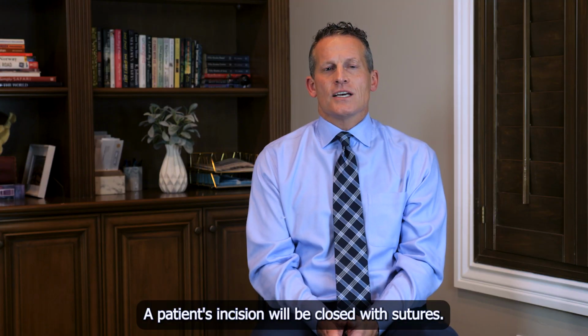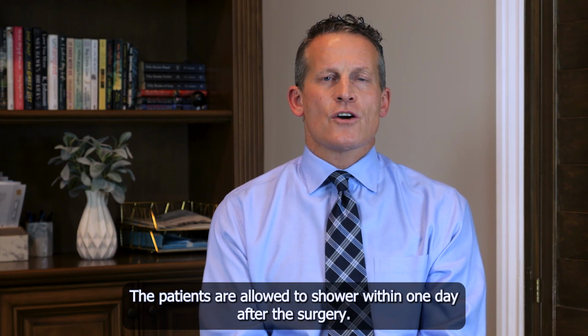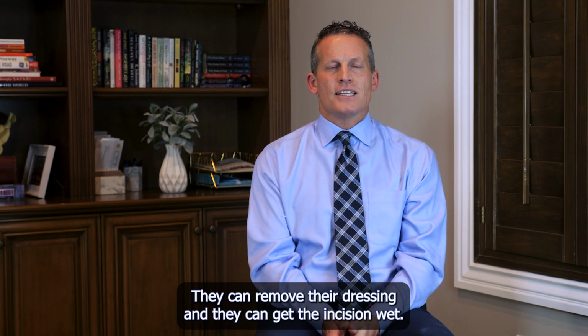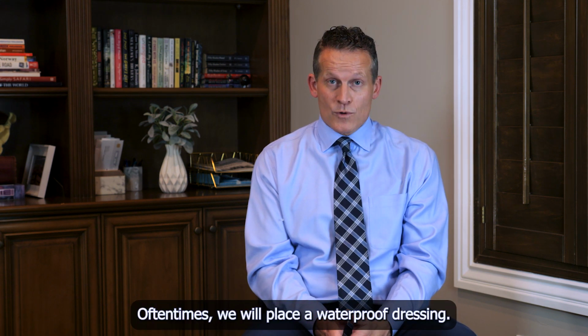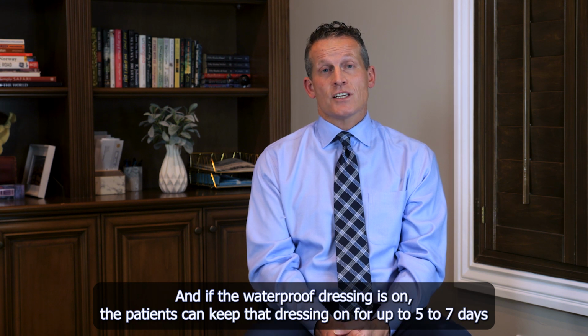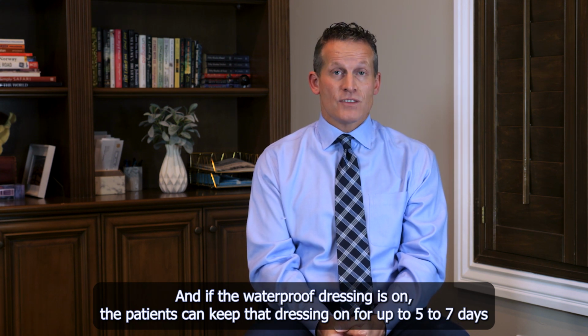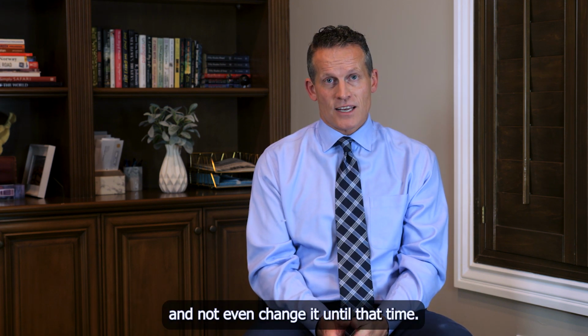The patient's incision will be closed with sutures. The patients are allowed to shower within 1 day after the surgery. They can remove their dressing and they can get the incision wet. Oftentimes we will place a waterproof dressing, and if the waterproof dressing is on, the patients can keep that dressing on for up to 5 to 7 days and not even change it until that time.